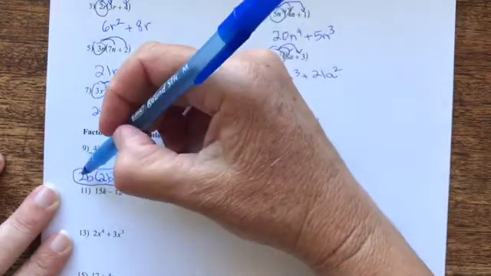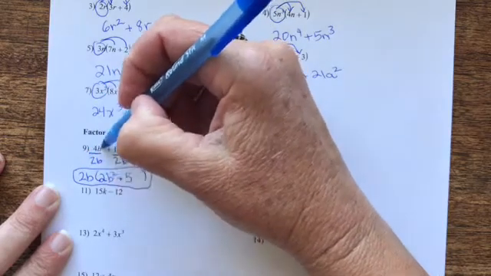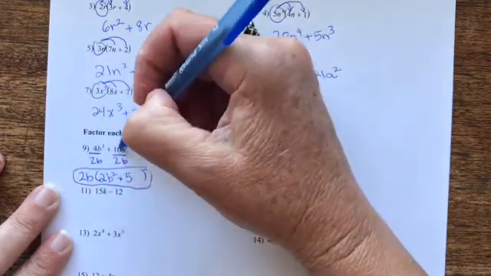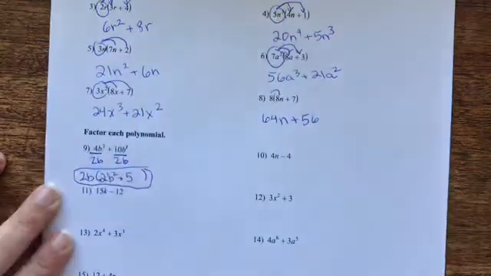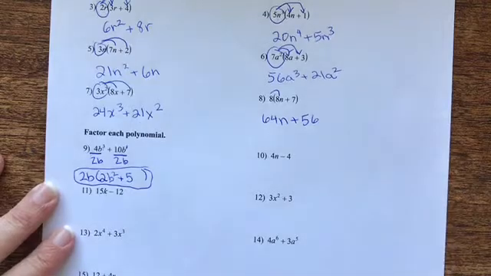Let's check our answer. 2 times 2 is 4. A b and 2 more b's is 3 b's. 2 times 5 is 10, and a b brought, hey, that works. Let's try the next one. Next one is definitely easier.